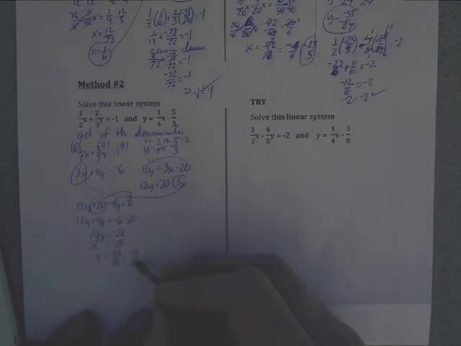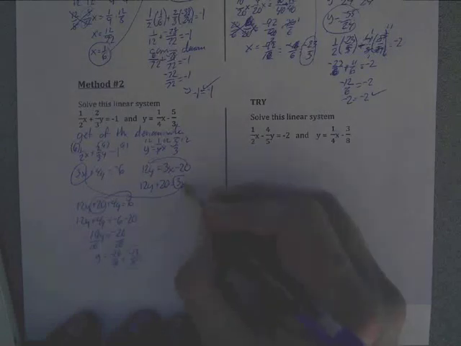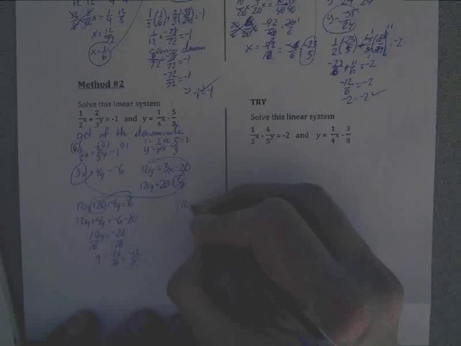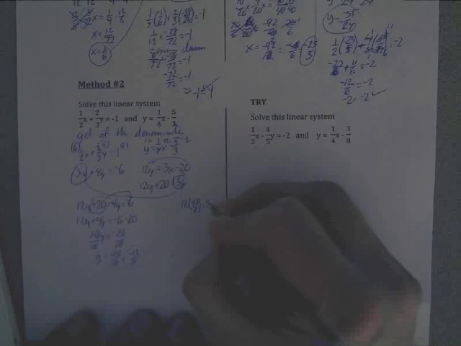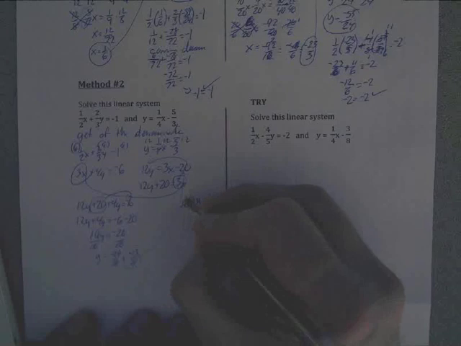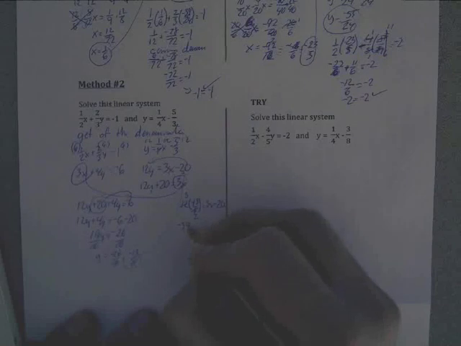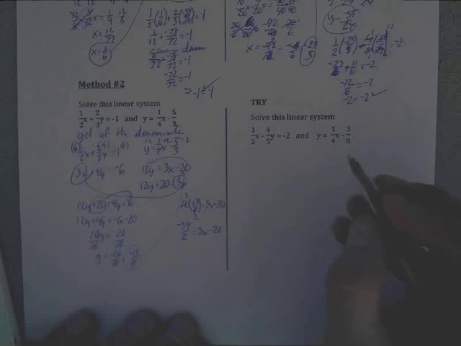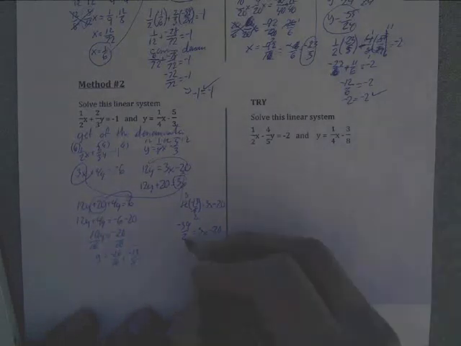Plug this into the equation, so I'm going to plug this into here. So I get 12 times negative 13 over 8 is equal to 3x minus 20. I'm going to reduce it. 4 goes in there, 3 times 4 goes in there 2, so I get negative 39 over 2 is equal to 3x minus 20. I'm then going to get rid of the denominator, so I'll multiply everything by 2. So negative 39 is equal to 6x minus 40.